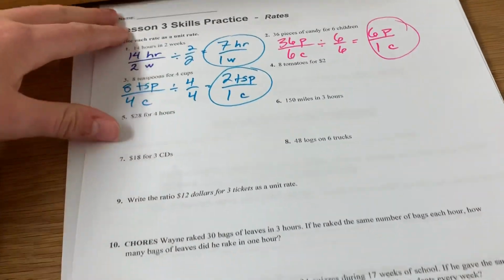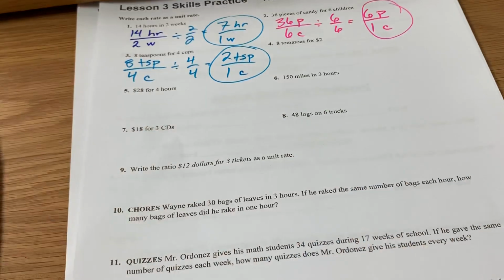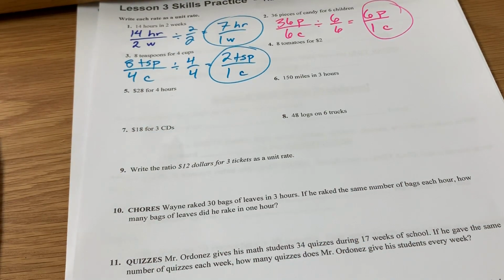Go ahead and finish up the back side. Check your answers with mine on the website. Please do not copy them. Do the work on your own, and then check your answers.